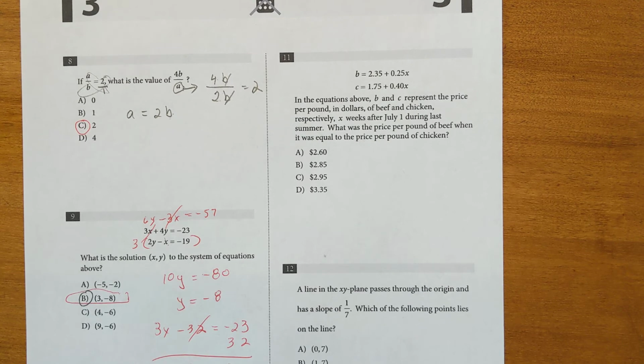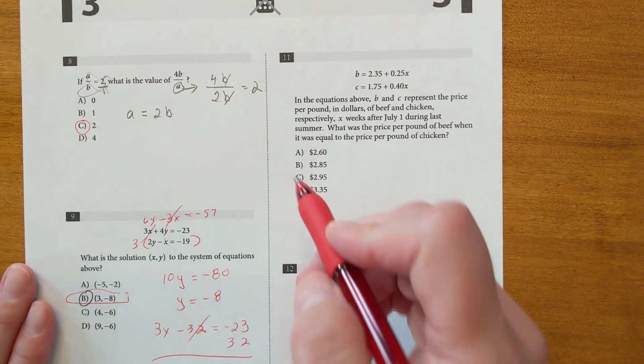All right, number 11 says B is equal to 2.35 plus 0.25x. C is equal to 1.75 plus 0.4x. In the equation above, B and C represent the price per pound in dollars of beef and chicken, respectively, x weeks after July 1st during last summer. What was the price per pound of beef when it was equal to the price per pound of chicken? Okay, the answer on number 11 is D.